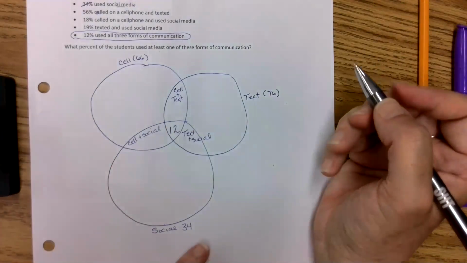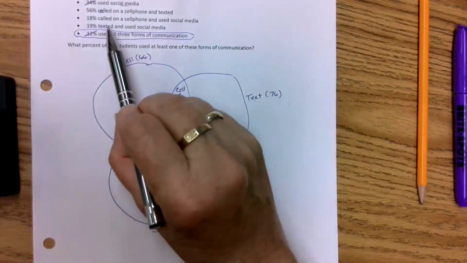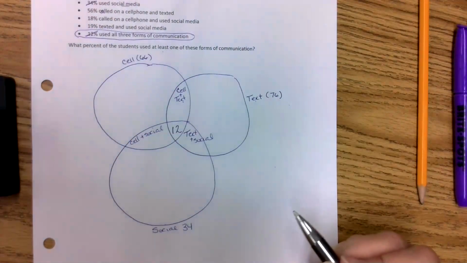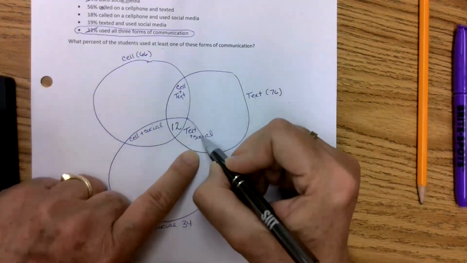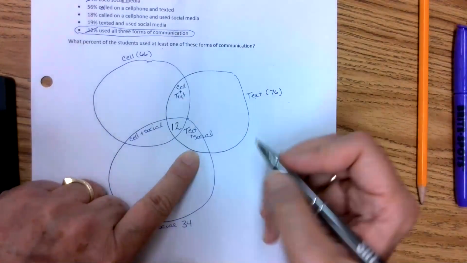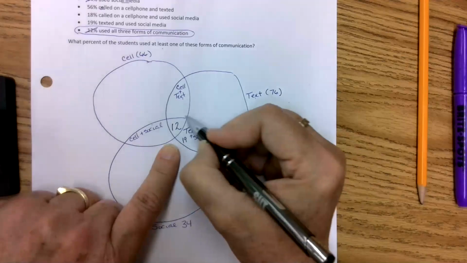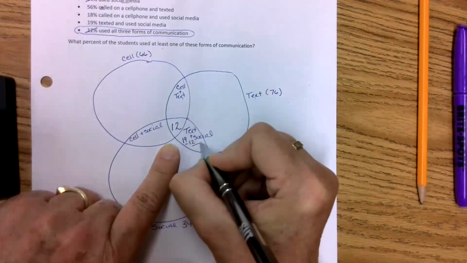All right. So we got this one. Now we can do this. So now we want texted and social media. Here's my box that says texted and social media, and it says 19%. Now, careful, 19 goes in this whole thing, but I already counted 12.